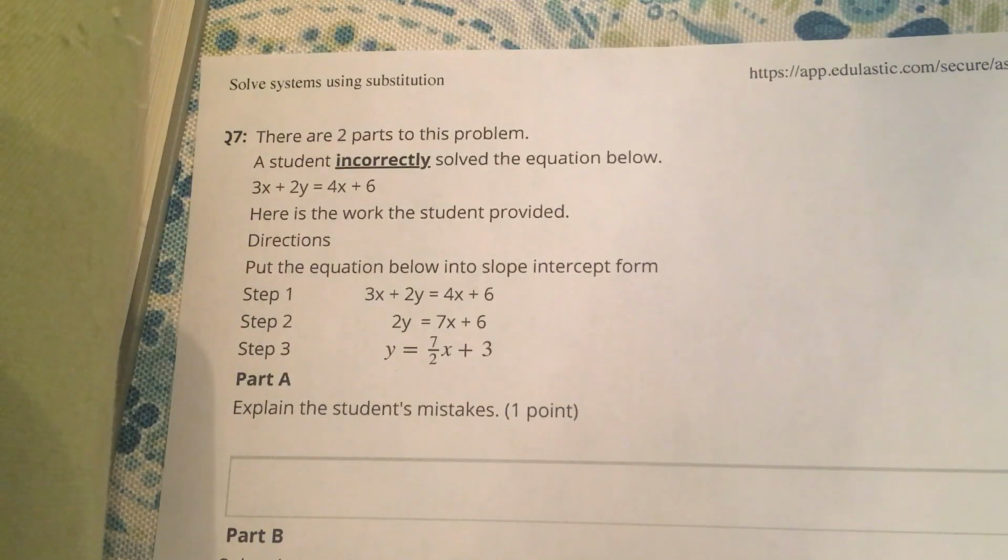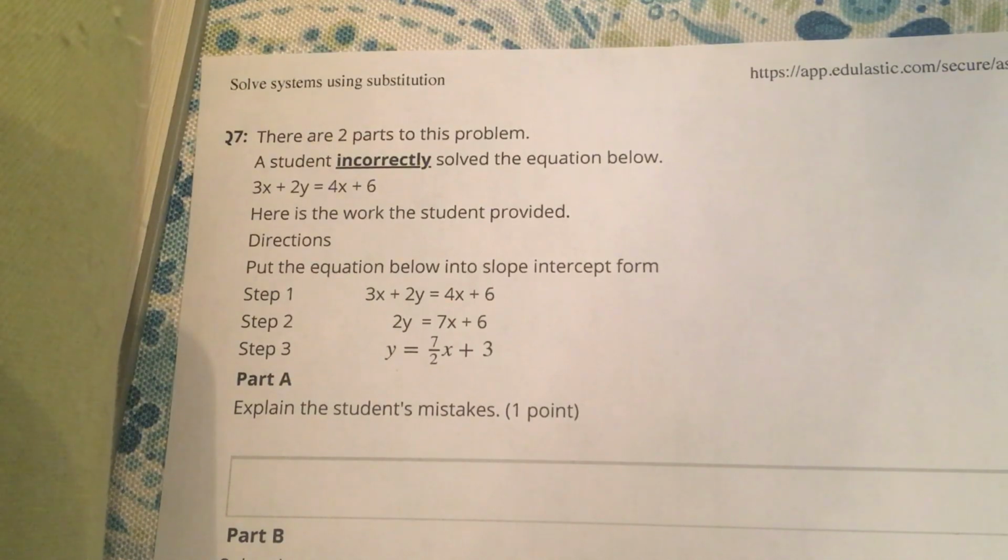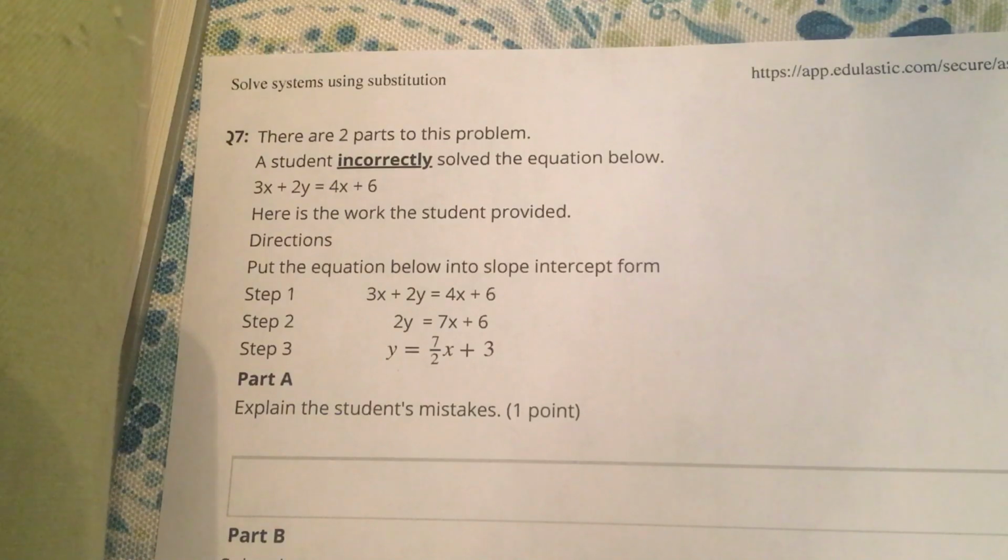We've been working this week on solving systems using substitution, and our check-ins this week have been really positive. So thank you for checking in, and thank you for your hard work.